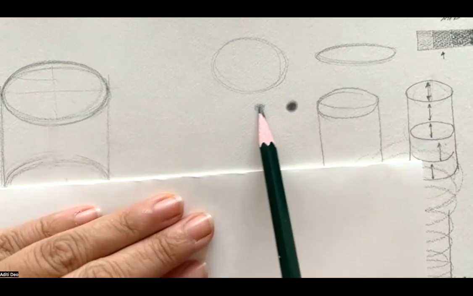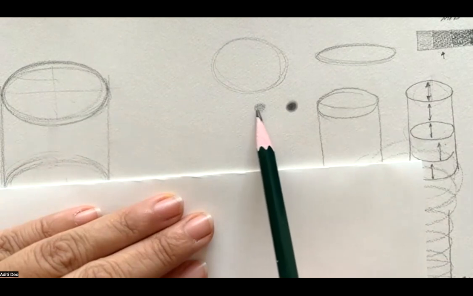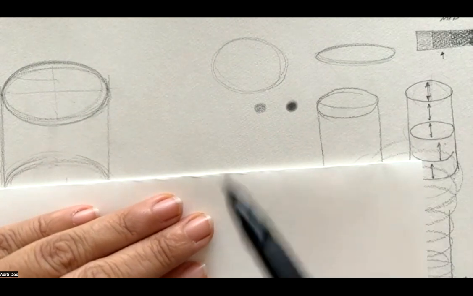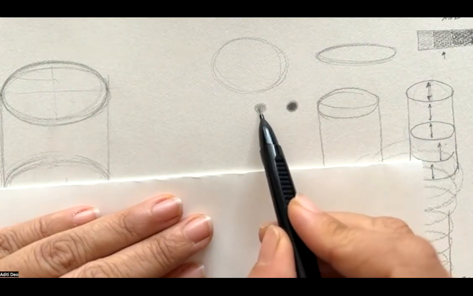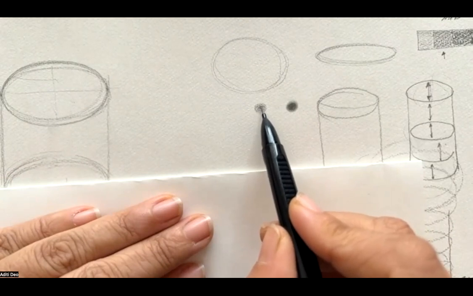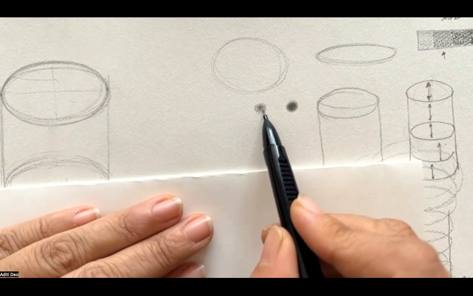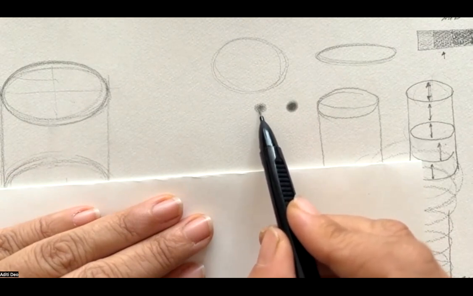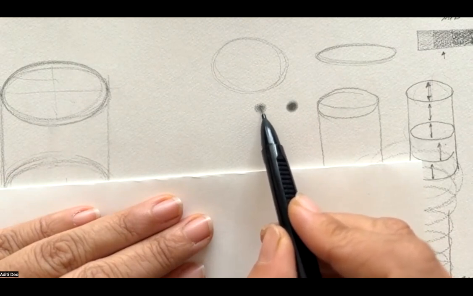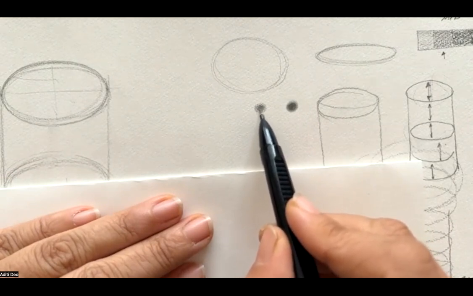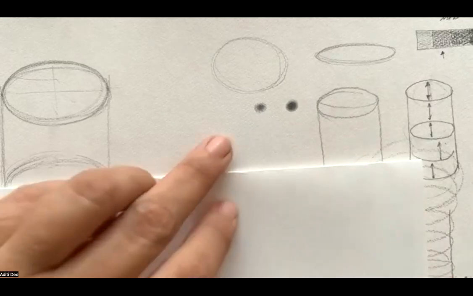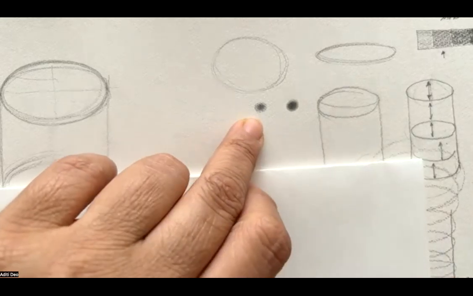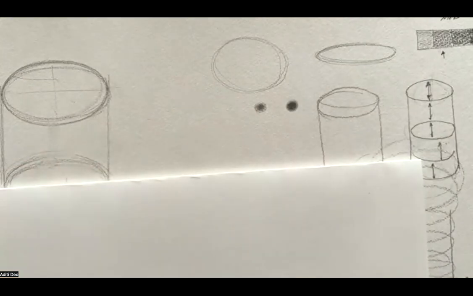But there is another way in case you don't have a blending stump. First, make a light to medium dark circle, and then using the mechanical pencil, gently start darkening just the center of that circle. And automatically you'll start creating a fuzzy edge because the dark part does not go right to the edge. It almost looks like it's out of focus.